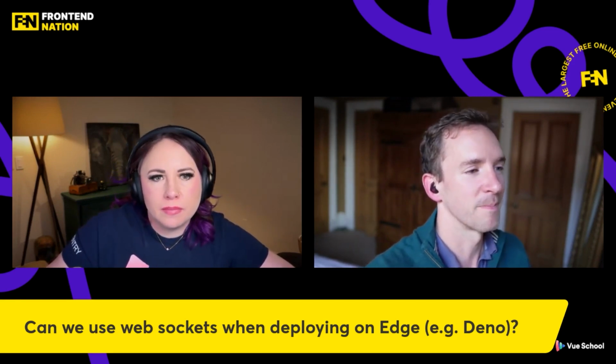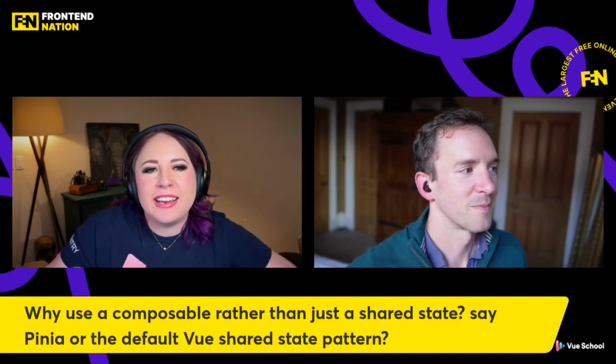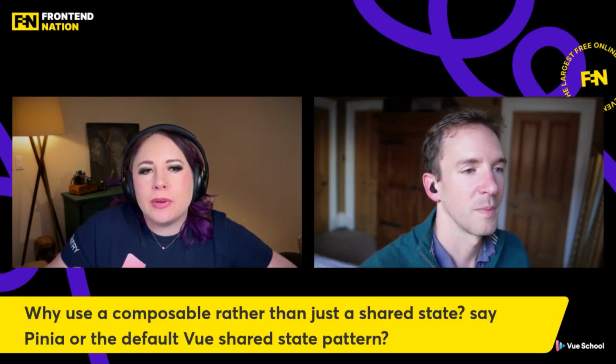So, yay! And why use a composable rather than just a shared state, say Pinia, or the default Vue shared state pattern?